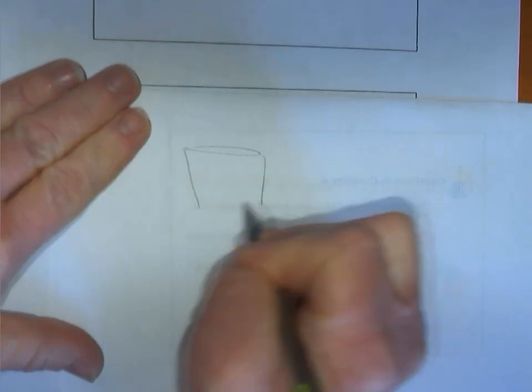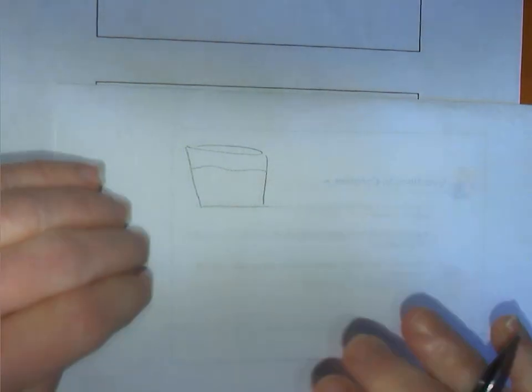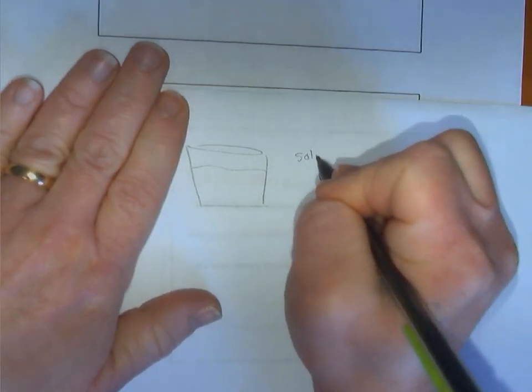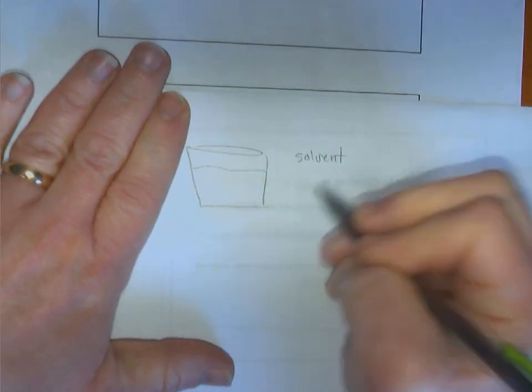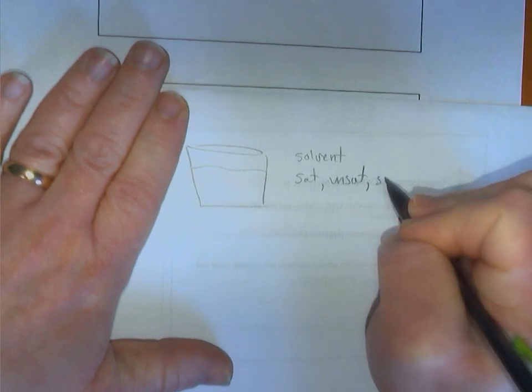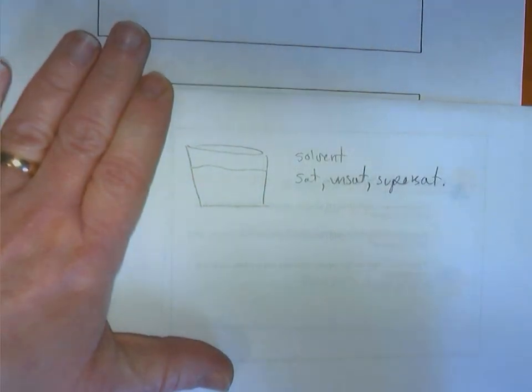If I would just give you a beaker and it contained a clear and colorless liquid, we have no idea if it is pure solvent or if it is saturated, unsaturated, or supersaturated. They will all look the same. We have to do a test.